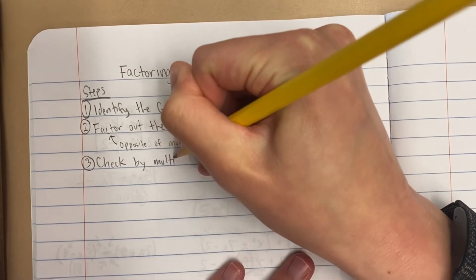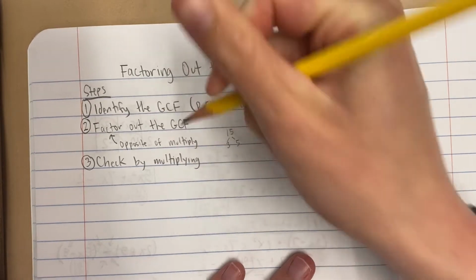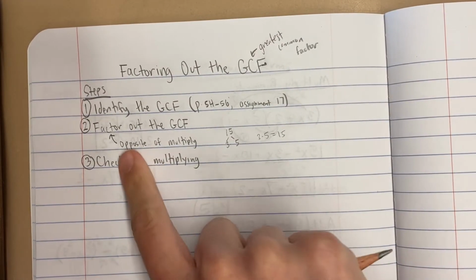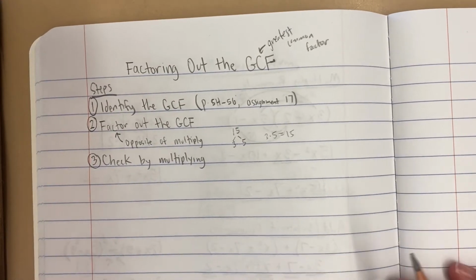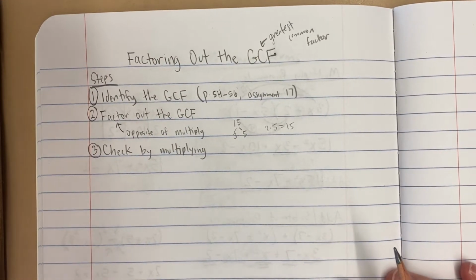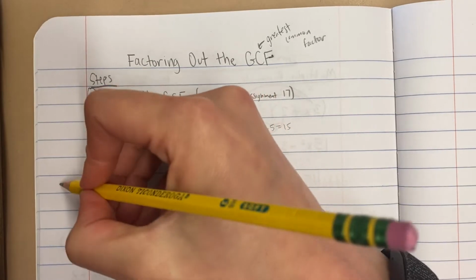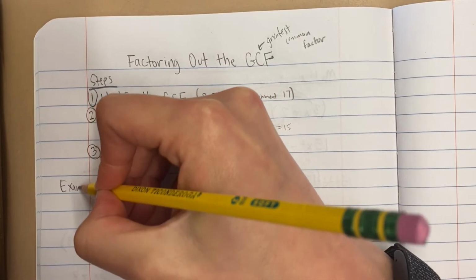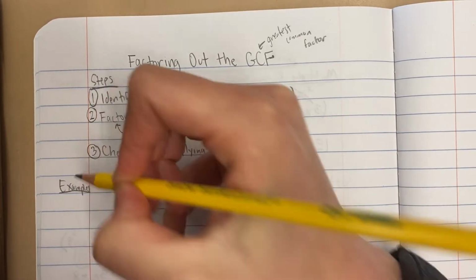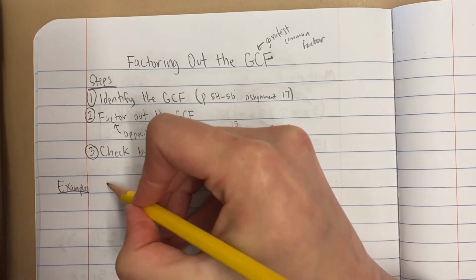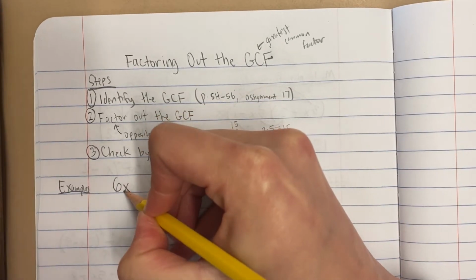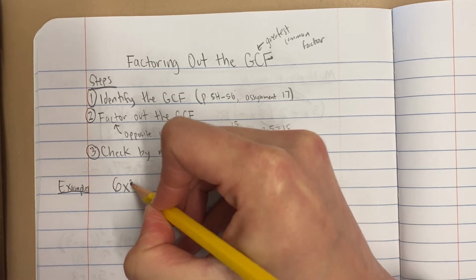And then we're going to check the answer by multiplying. Once we've factored out our GCF, we've done the opposite of multiplying, we're going to multiply to make sure we get back our answer. Okay, so this is what you can expect to see in this video, these 3 steps. So let's take a look at some examples of what it looks like, what does it mean to factor out a GCF. Okay, so here is our first example.